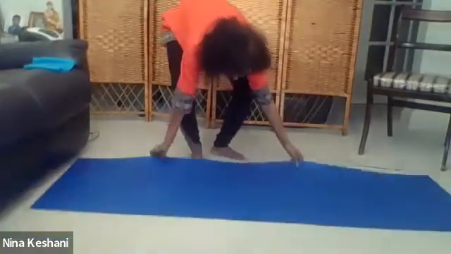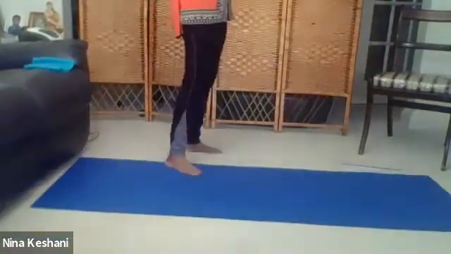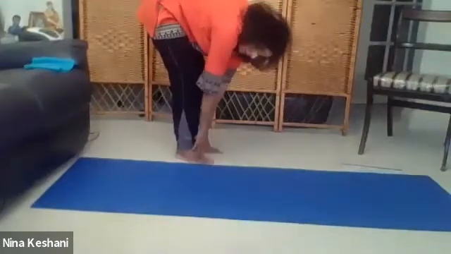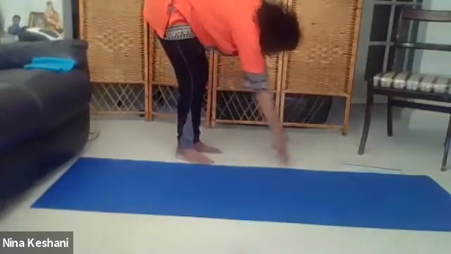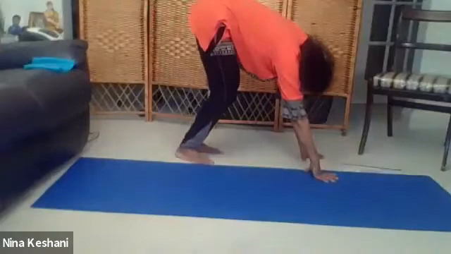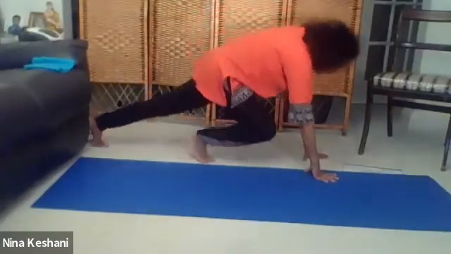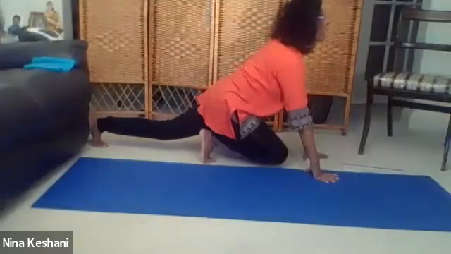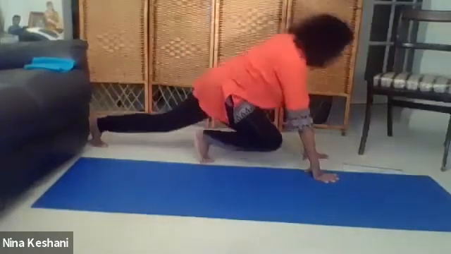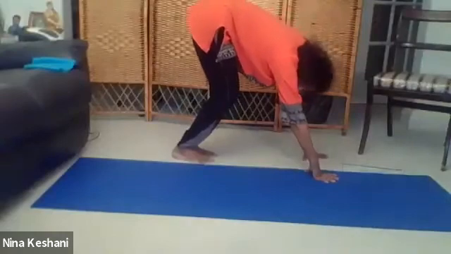Going back, you breathe in, exhale down. Exhale, hands in front, mountain position. Your left leg at the back, and you will sit on the right leg and neck up. And you come back in a mountain position.